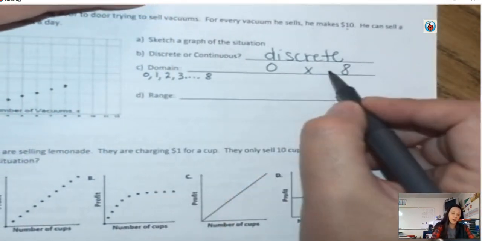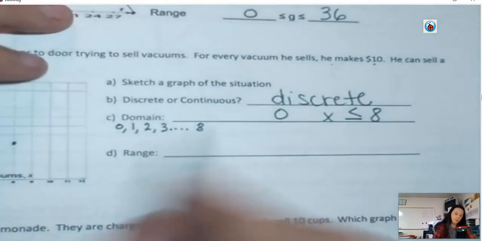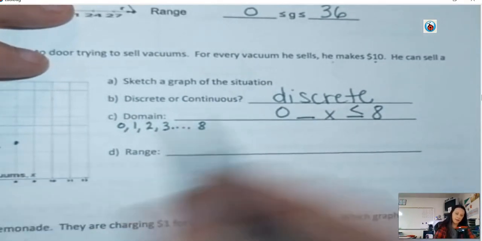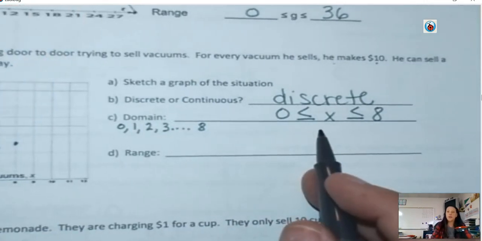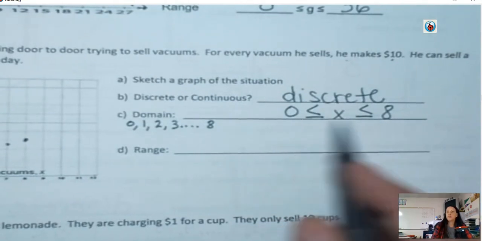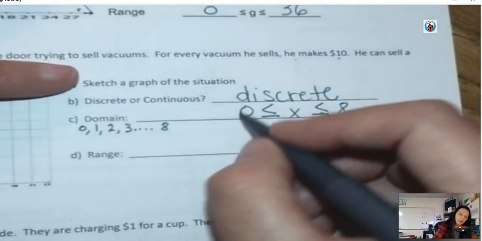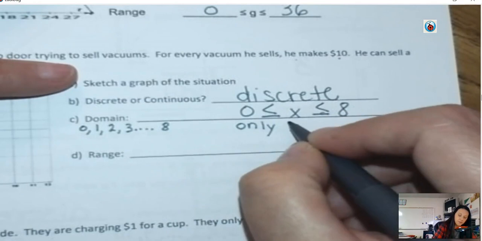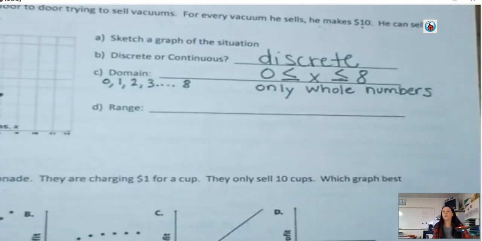X can be 8, so it gets part of an equal sign. And x can be anything less than 8. X can be 0, so put part of an equal sign. And then x can be anything that's greater than 0. And then we have to show that we're not using every single number from 0 to 8, because we're not using 3.2. We're not using 5.5. So the way we're showing that we're just using these numbers is we're going to add a little disclaimer on there that it's only whole numbers. So that way you know it's not every single decimal fraction in between.